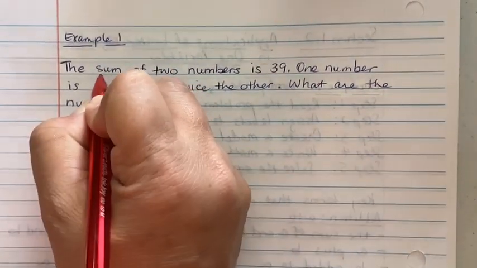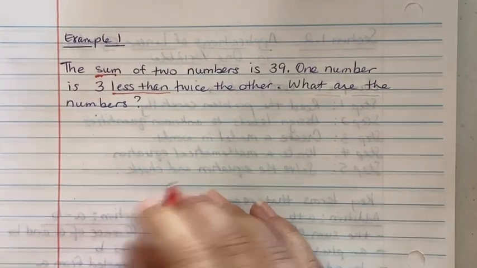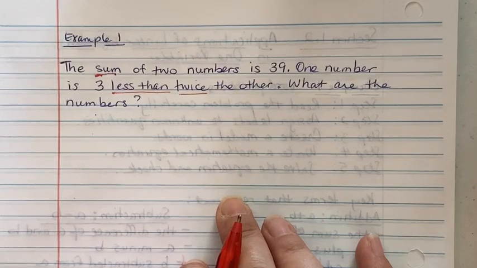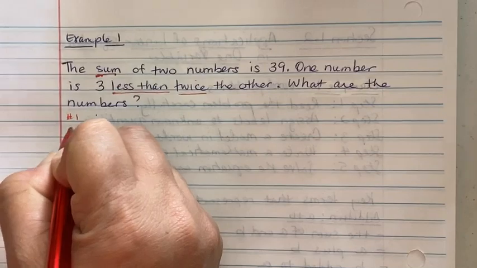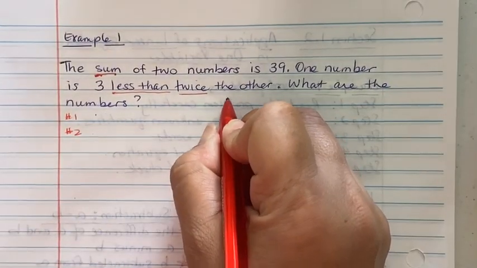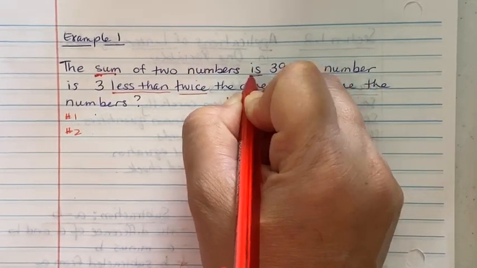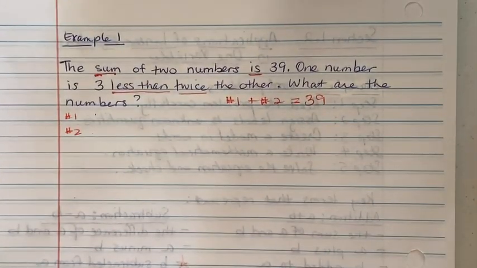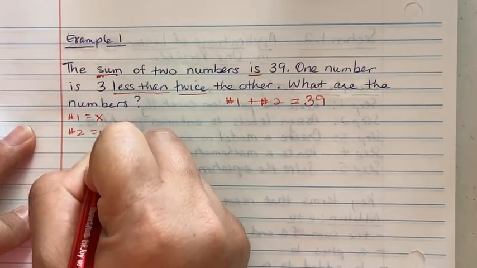They said the word sum. They said the word less than. They said the word twice. So when we come to a problem like this, we need to come up with situations. So they're saying the sum of two numbers. So we have a number 1 and a number 2. So I can say that the first number plus the second number, they said the word is, that means equals 39. There's one setup. So now we need to come up with terms. So I'm saying the number 1 is the variable x, the number 2 is the variable y.